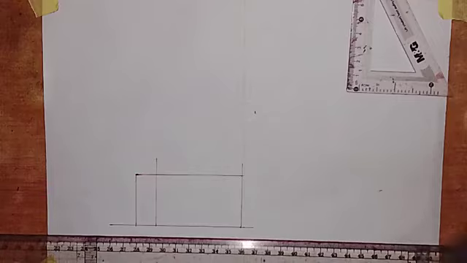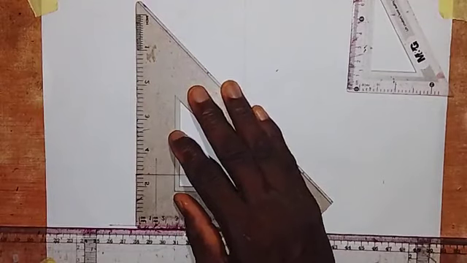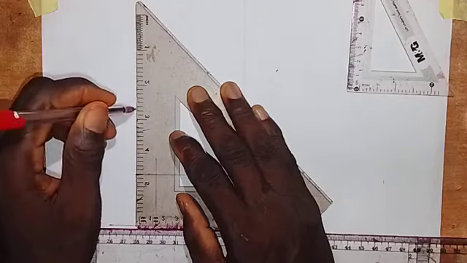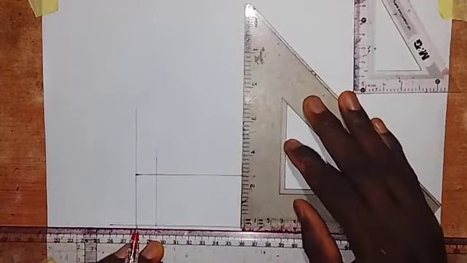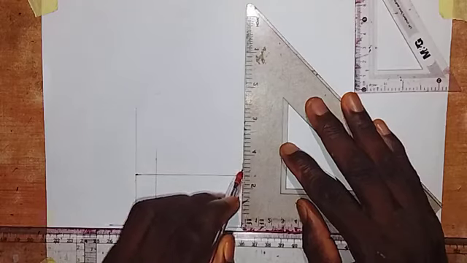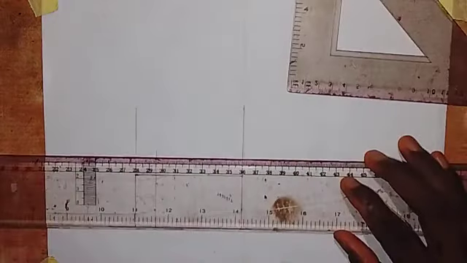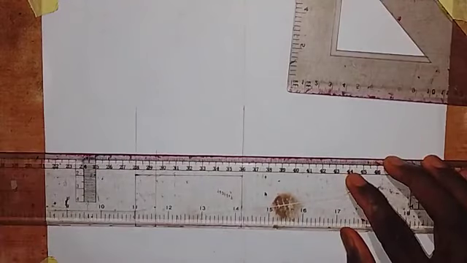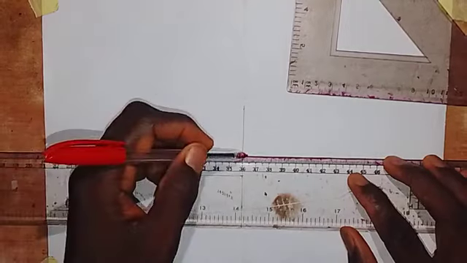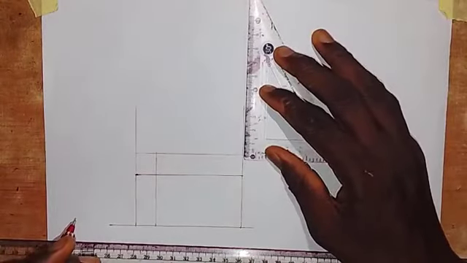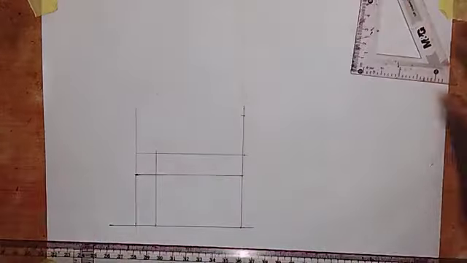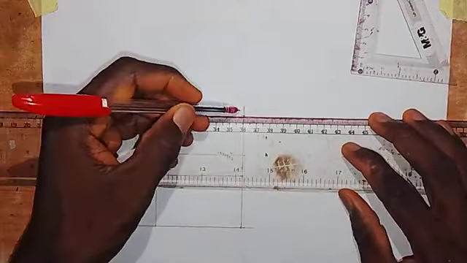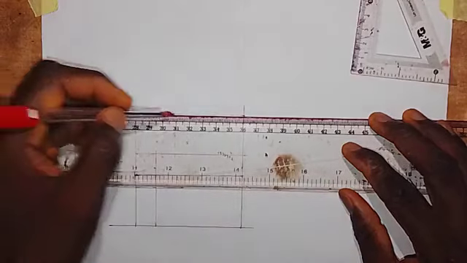So what we are to do now is to extend this line. So we take it up like this. Then we also take this line up a bit, and this line we extend so it goes up like this. Then we come up a little bit and draw a horizontal line from here to here. The height of the front elevation is 30 millimeters, so we take a measurement of 30 millimeters from this point up, and then draw a horizontal line from here to here. Okay, so we have this now.